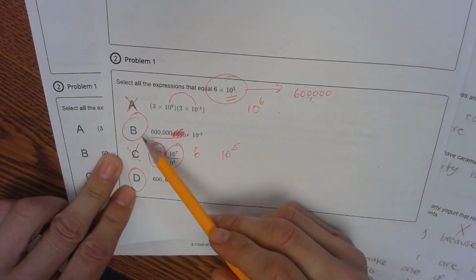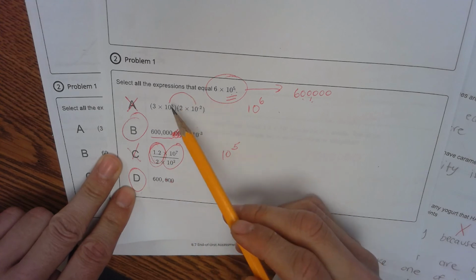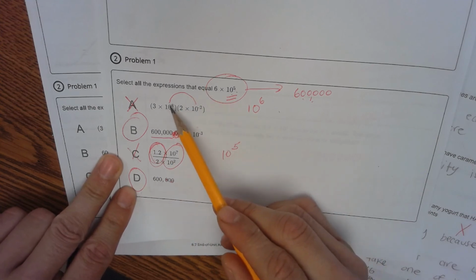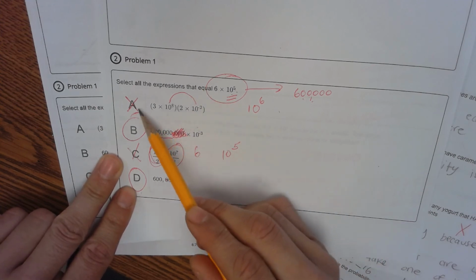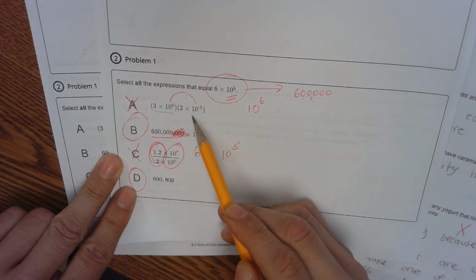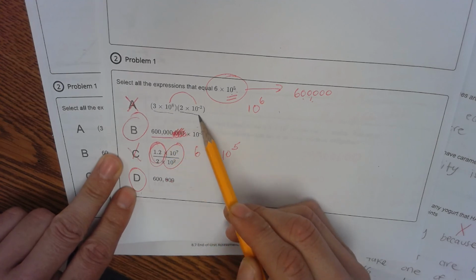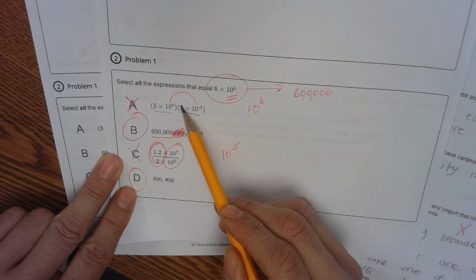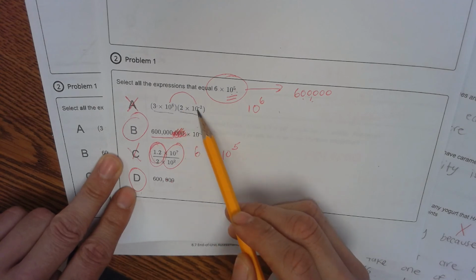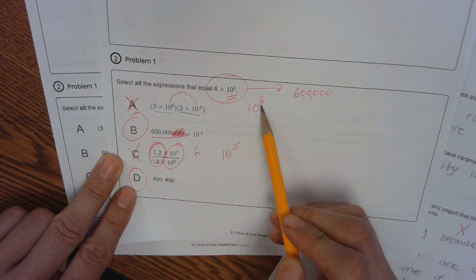So B and D were the correct answers. Now, the reason why: we talked about yesterday that the trick is that when you see something in scientific notation times something in scientific notation, you can do 3 times 2 and you get 6. But 10 to the 8th times 10 to the negative 2nd is 10 to the 6th.